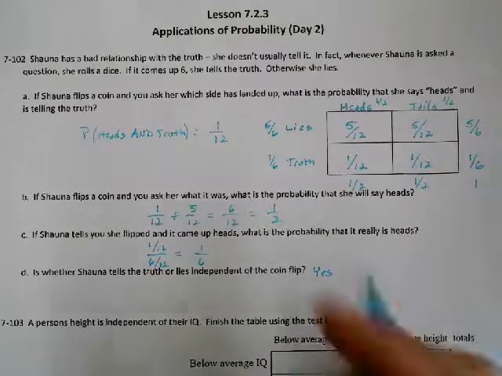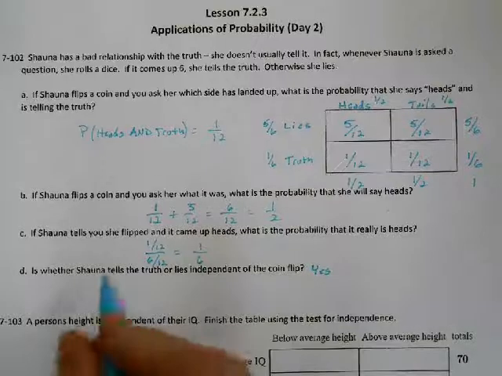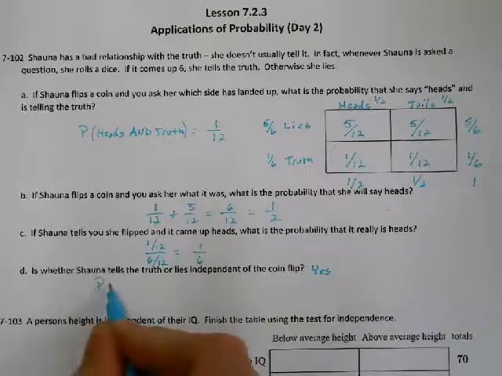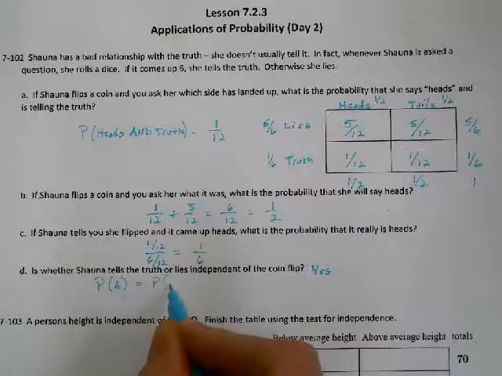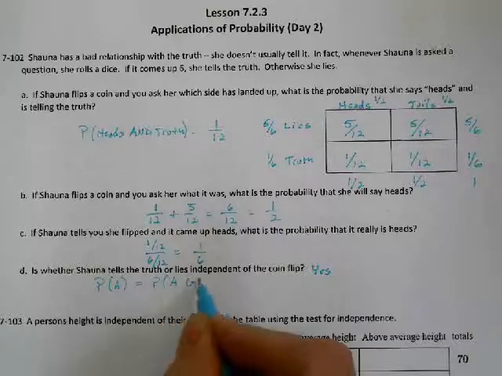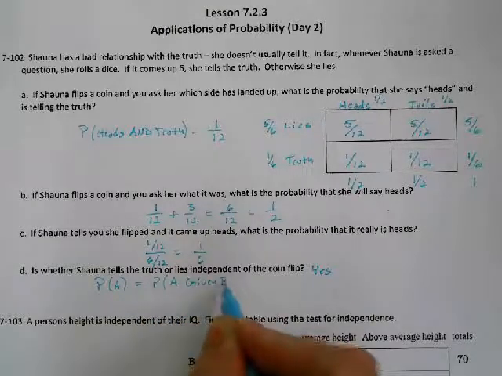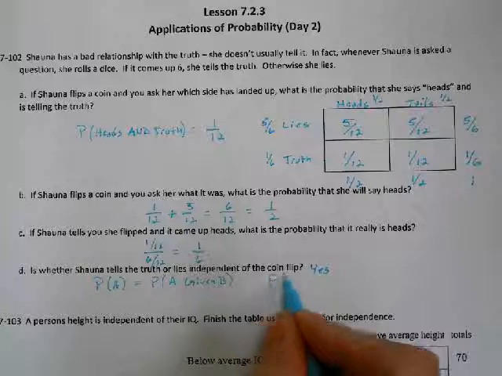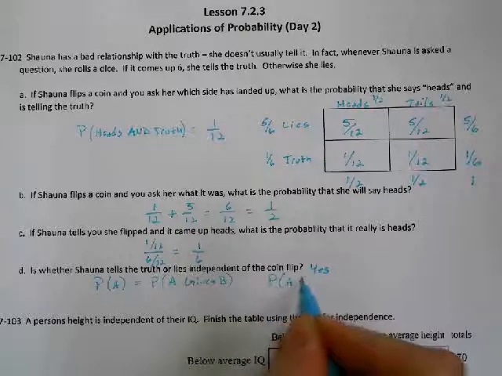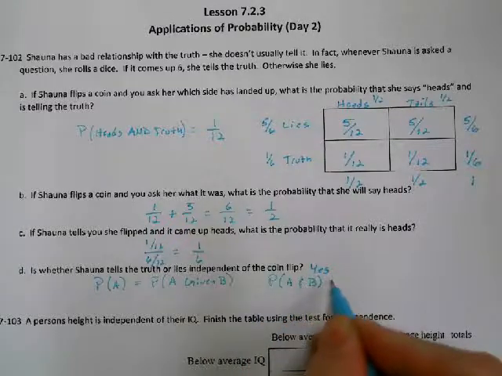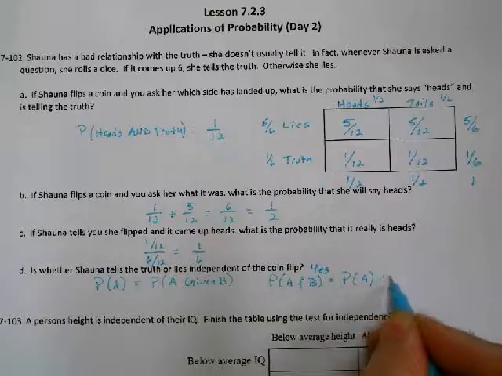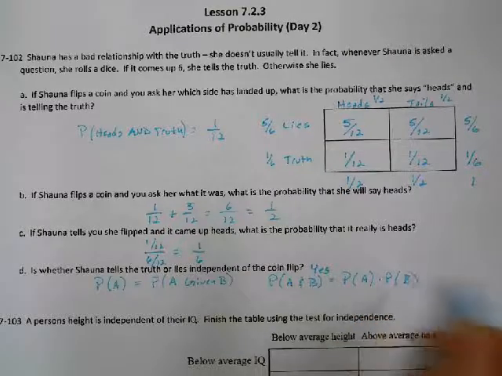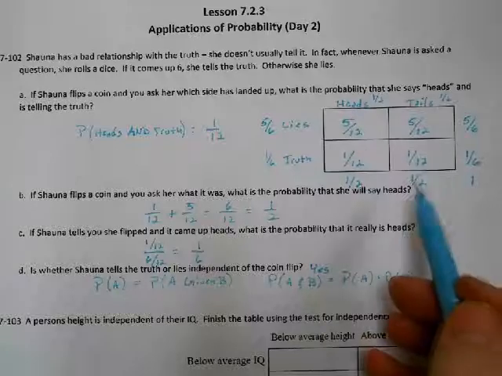We can prove it's independent because we could always test whether the probability of A is equal to the probability of A given B. Or we could test whether the probability of A and B is equal to the probability of A times B. This is probably the easier one to test here, because this is exactly what we've been doing.